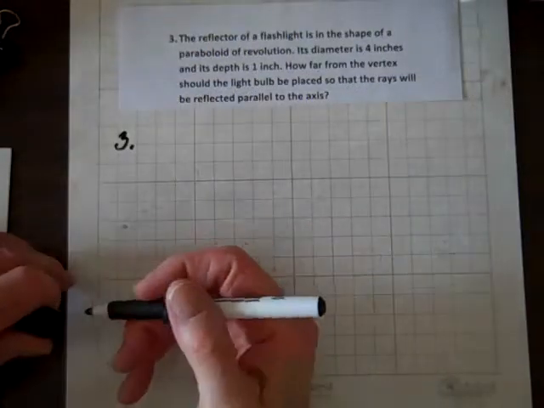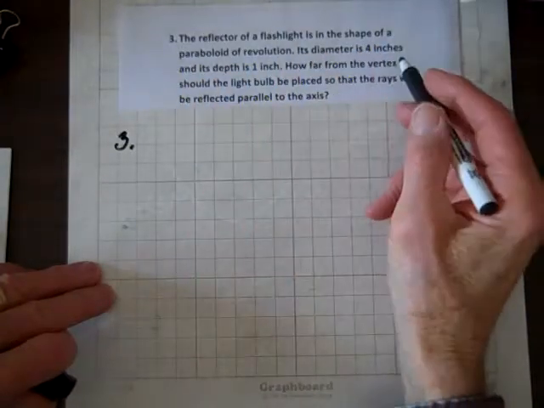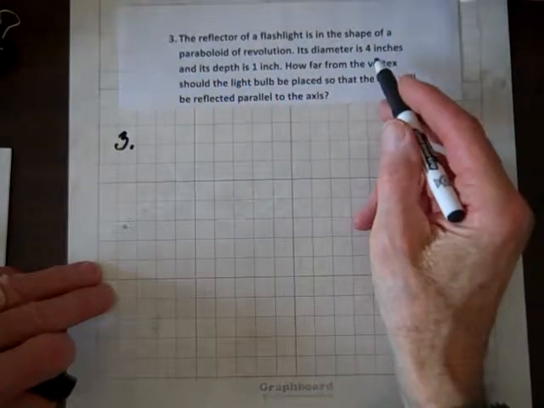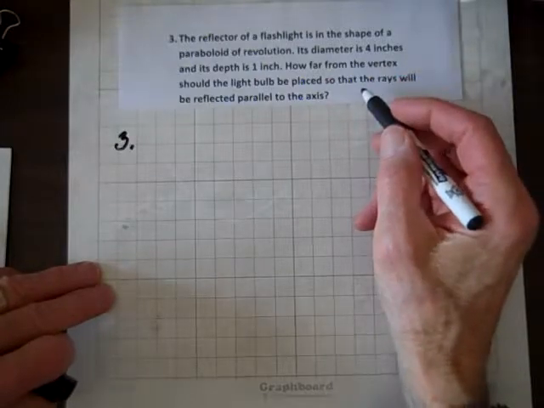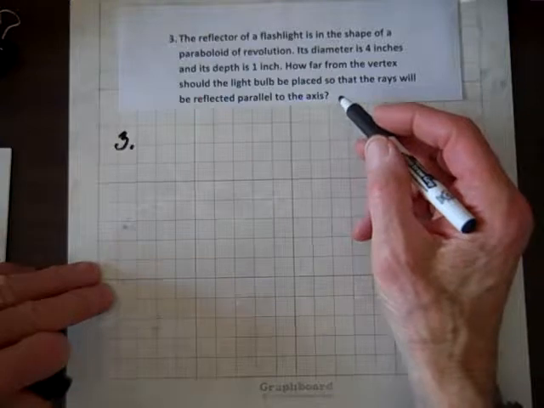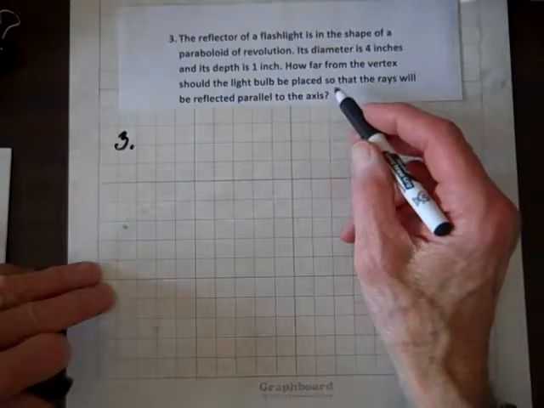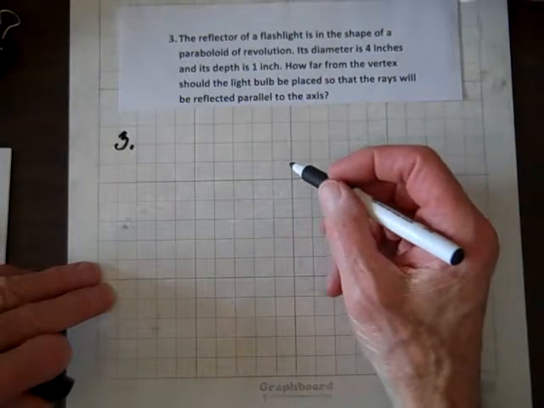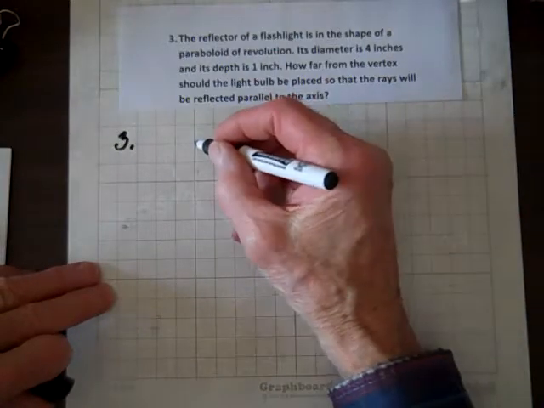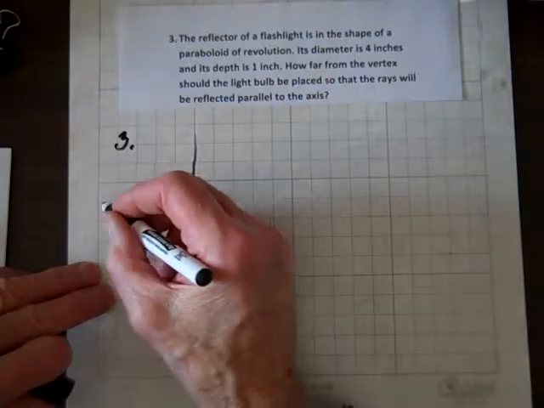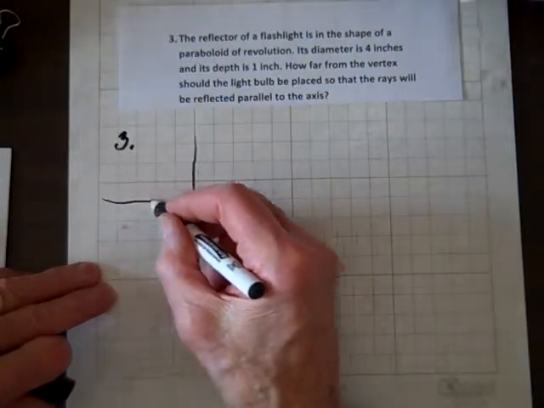Well, now we're doing question 3, and the reflector of a flashlight is in the shape of a paraboloid of revolution. Its diameter is 4 inches, and its depth is 1 inch. How far from the vertex should the light bulb be placed so that the rays will be reflected parallel to the x-axis? Well, let's draw a y-axis and an x-axis.